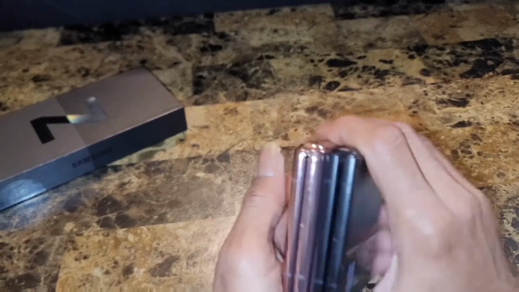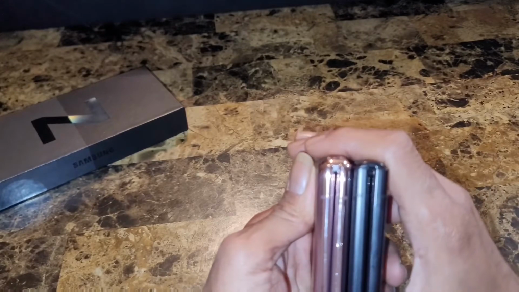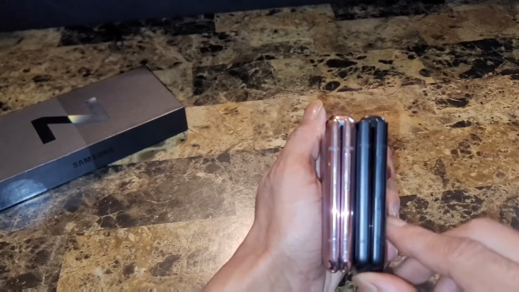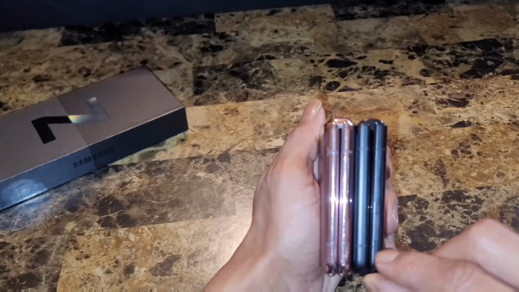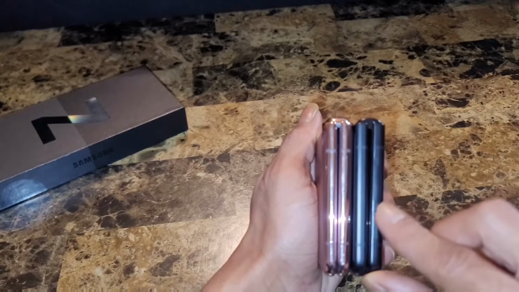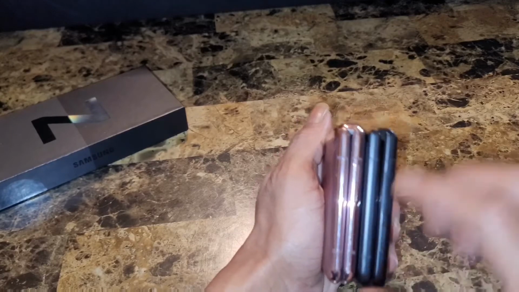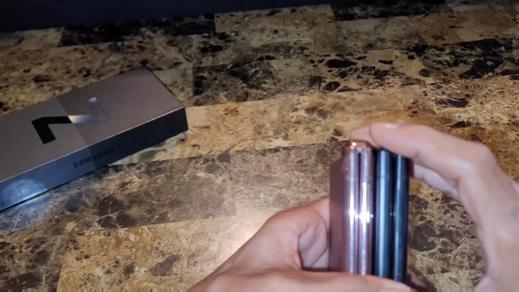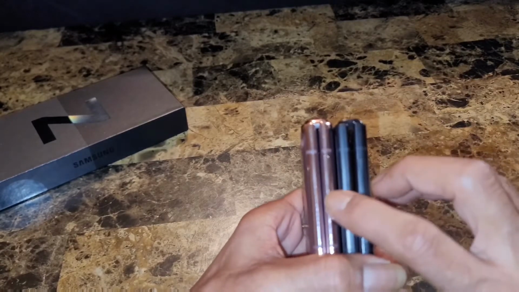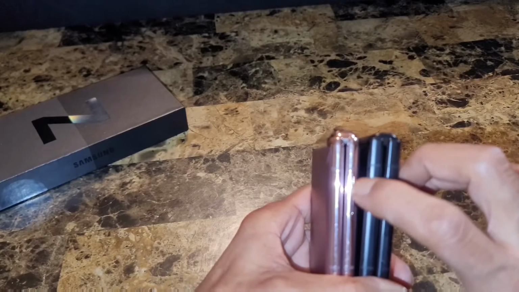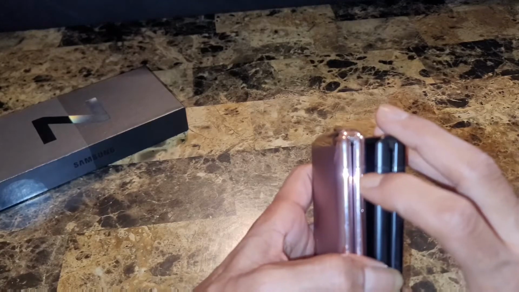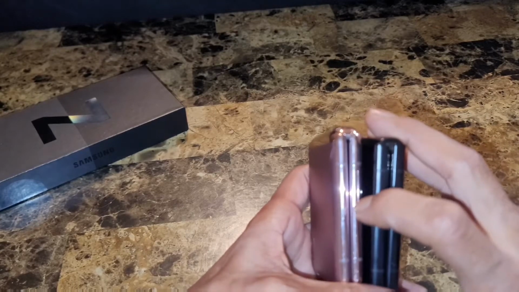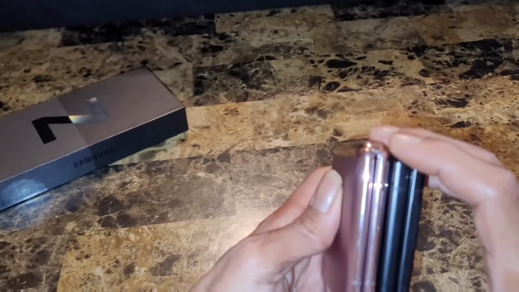And on the left side of the phone, on the Galaxy Z Flip 3, the SIM card slot is more towards the bottom, or if you got the phone open, more towards the top. Whereas with the Galaxy Z Flip 5G, the SIM card slot is in the middle of the phone. If you have it closed, it's more towards the top. If you have it open, it's more towards the middle of the phone.